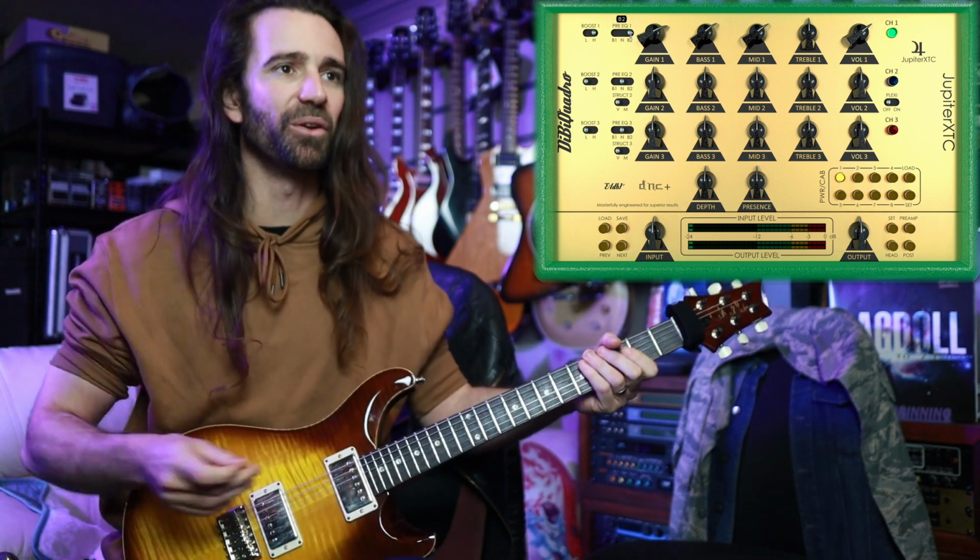some lovely grit happening on there. I can change between either a non-bright cap, I'm guessing it's a bright cap again, or one of these two values. Let's just hear the two values side by side. I think I like the second one over there.